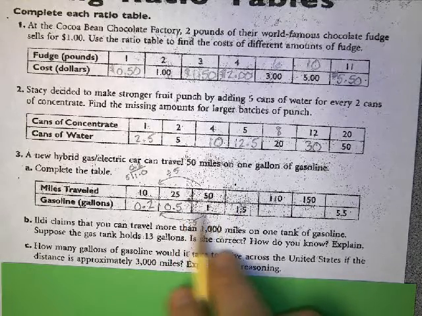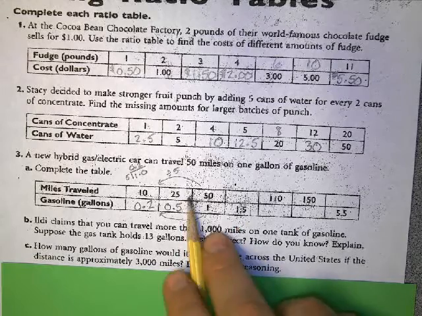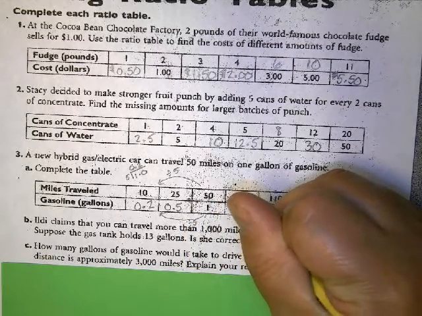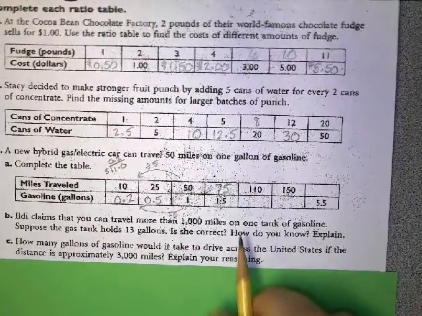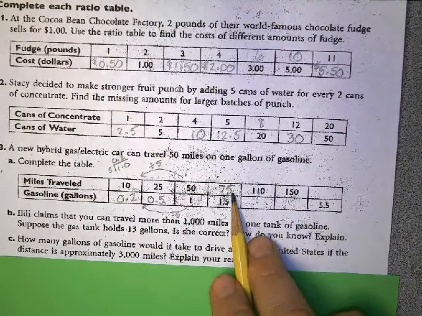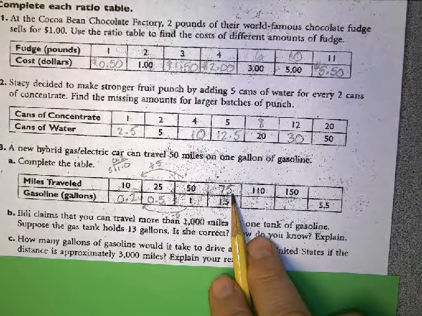So here, I'm looking at 1.5. I'm looking at these numbers. I see a 1 and a 0.5. Well, if I add those up, I get 1.5. So let's add these two up. For my top number, it's going to be 75 miles on 1.5 gallons of gas.